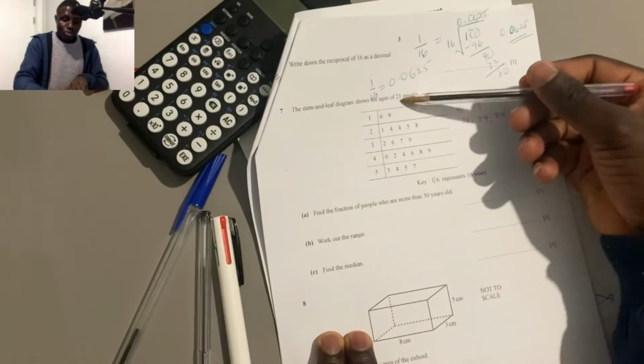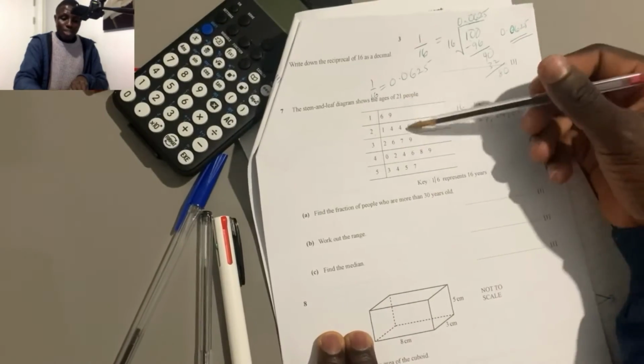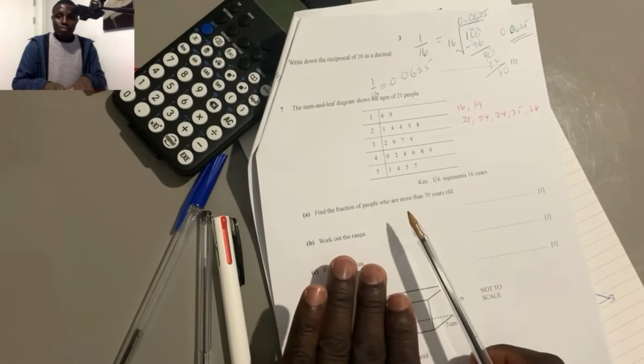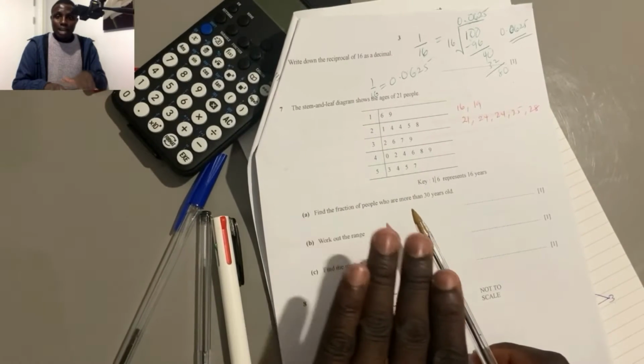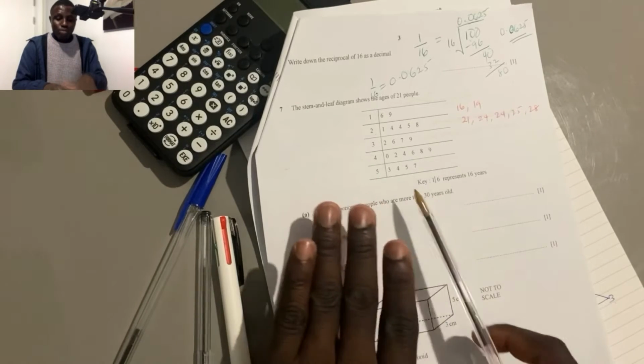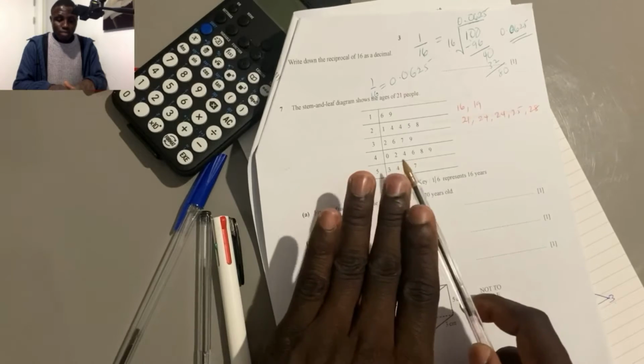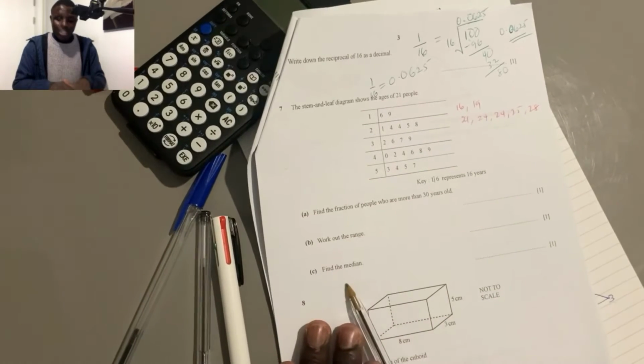So they use this to represent the data of the ages of 21 people. These are the ages of 21 people, but they express it in what? They express it in a stem and leaf diagram. And that's why you must first interpret this table before you can use it to answer the question below, or else you are going to miss it. So that's what I'm trying to do.